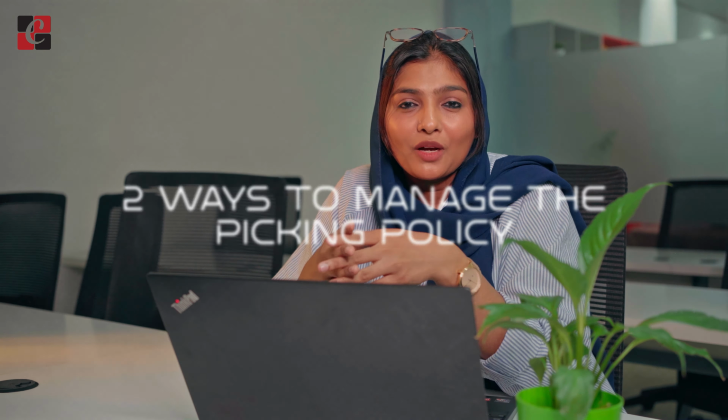So let's hop into the inventory database to manage the picking policy. To manage the shipping policy and picking policy, you can move on to the configuration settings, where we can manage the picking policy, that is, when to start the shipping. Here we have two options: ship all products at once and ship products as soon as available with back orders. Here we are going with ship all products at once.